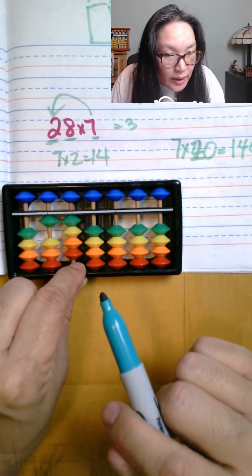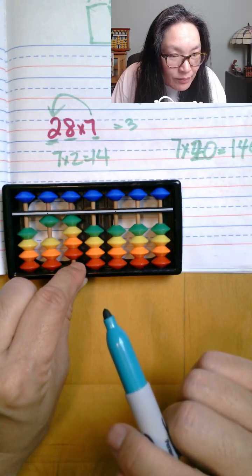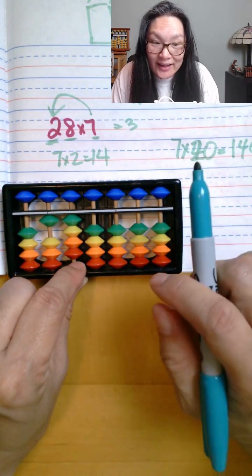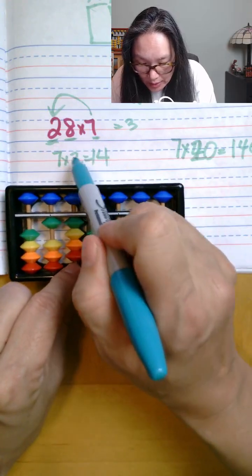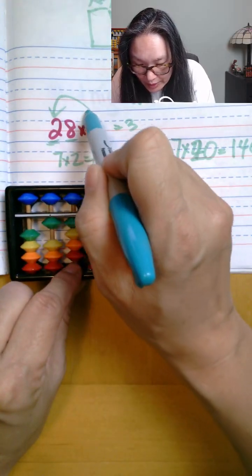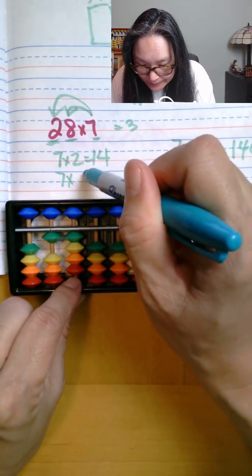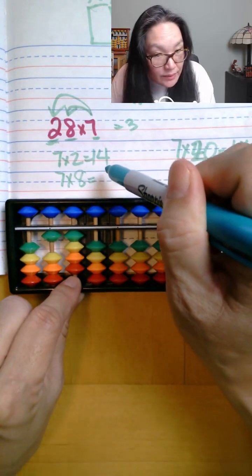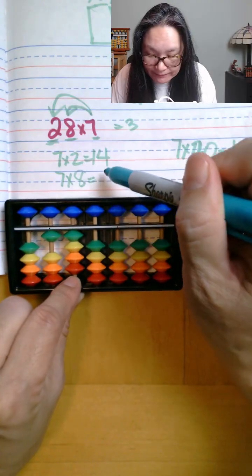One problem I did by hand, I kept trying it on the Abacus and it didn't match, and the Abacus was right. I'm telling you, the Abacus really helps. Okay, so I'm done with this too. Now I have to do 7 times 8. 7 times 8 is 56.